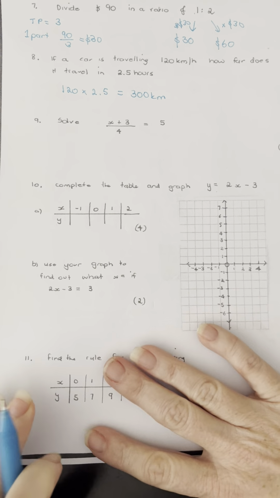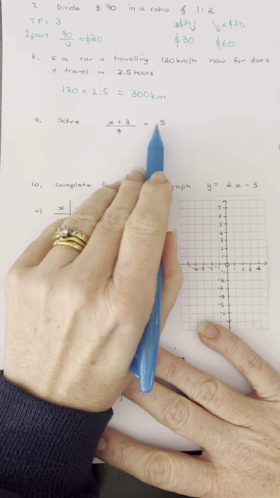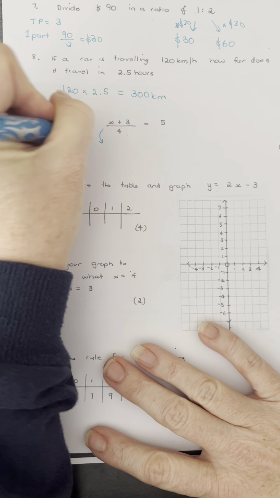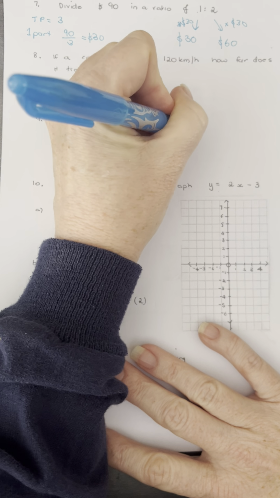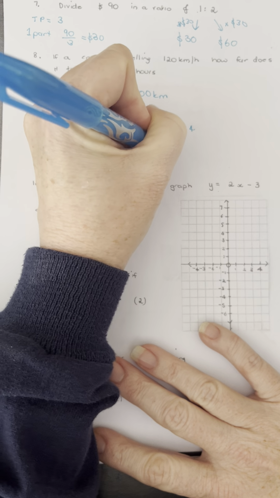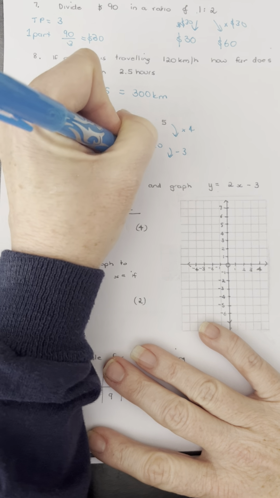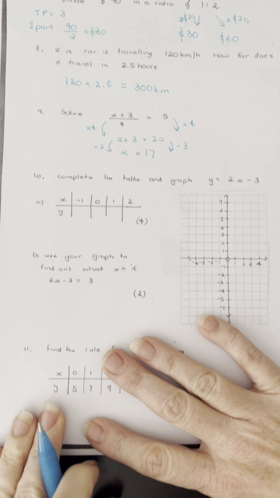Then I've got a solving one. Now I've got a 4 on the bottom here. x plus 3 divided by 4 equals 5. So my first step is to multiply by 4. So I get x plus 3 is equal to 20. Then I'm going to take away 3, and I get x is equal to 17.